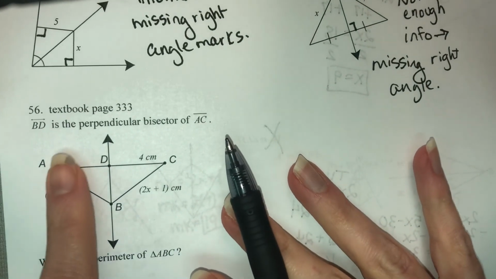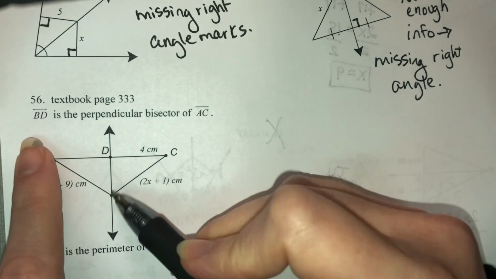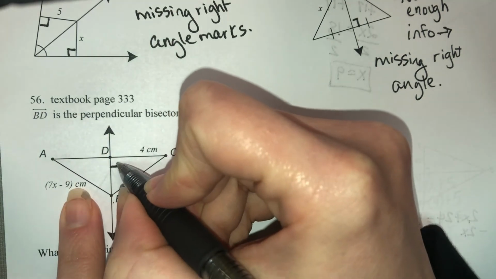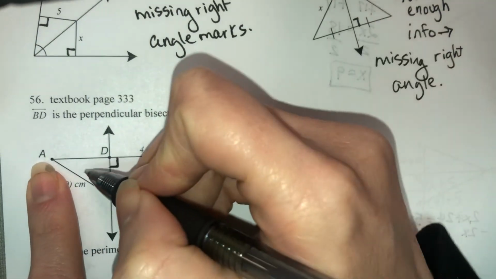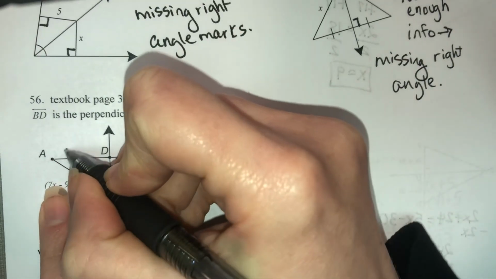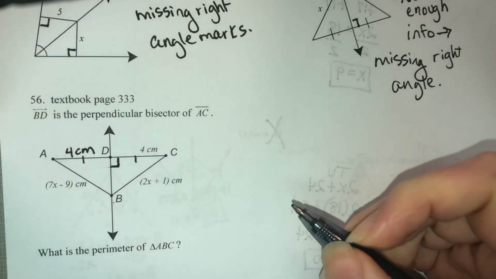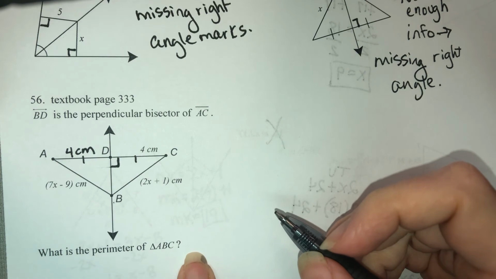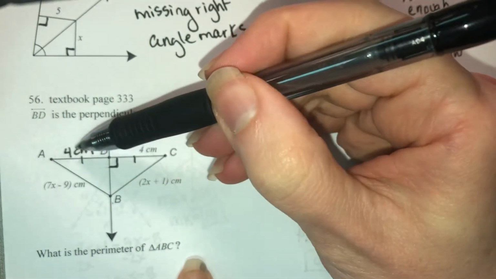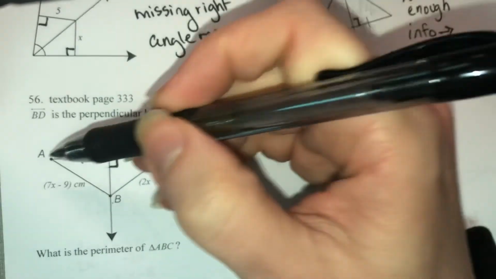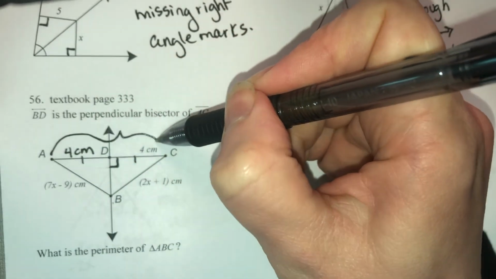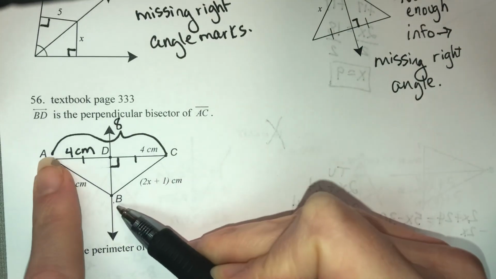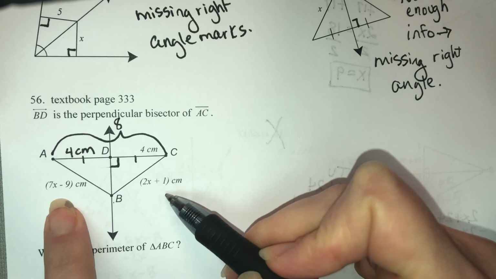Okay, this next problem says segment BD is the perpendicular bisector, so we know this is a 90 degree angle, of segment AC, so we know these are the same. If that one's 4, this one is 4 over here. What is the perimeter of triangle ABC? Well, we can find the length of the side AC. That one's going to have to be 8 because it's 4 plus 4. But we can't find CB or AB until we know what x is.